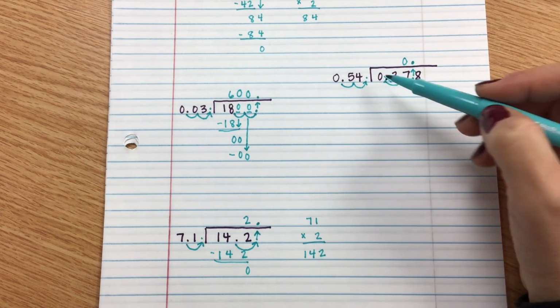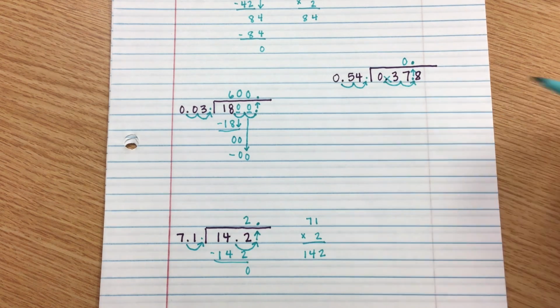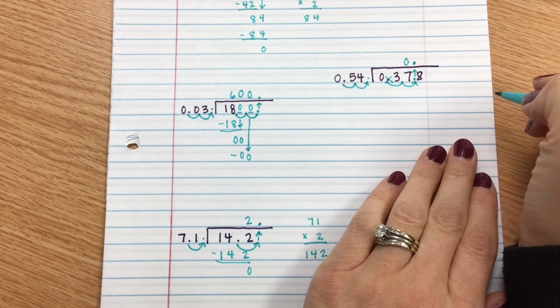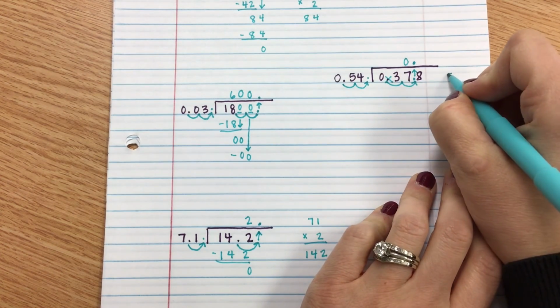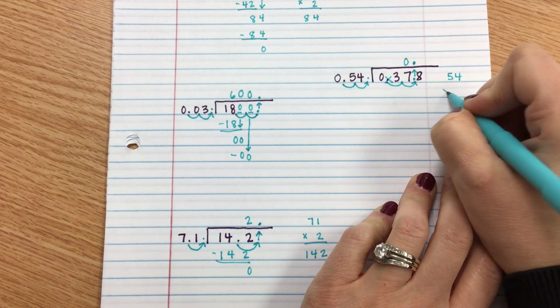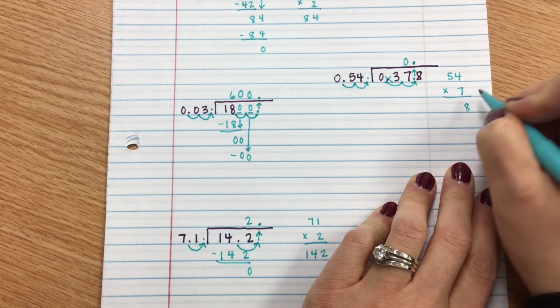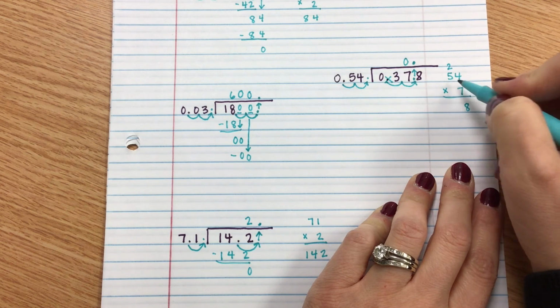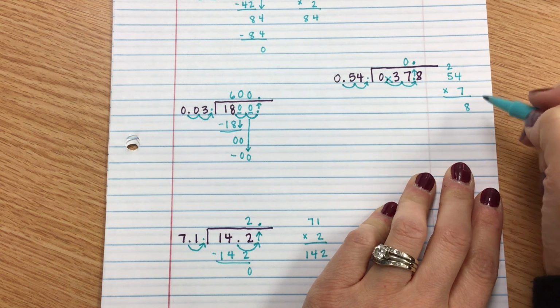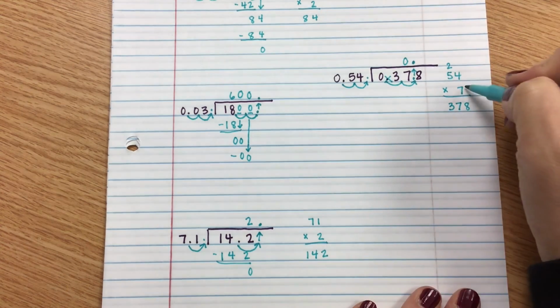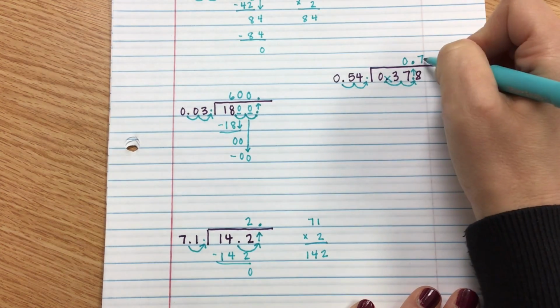Okay, so 54 could go into 378 how many times? What do we want to try out? 7. My girls have already tried this on their own, so maybe she knows the right answer. 54 times 7. 7 times 4 is 28. 7 times 5 is 35. Plus the 2 is 37. I think she knows the right answer. So it is going to be 7/10.